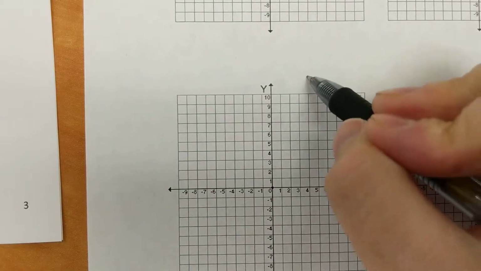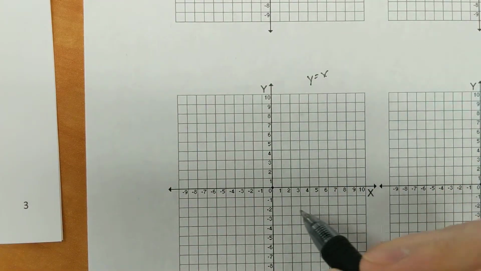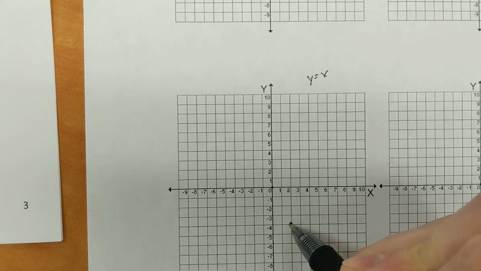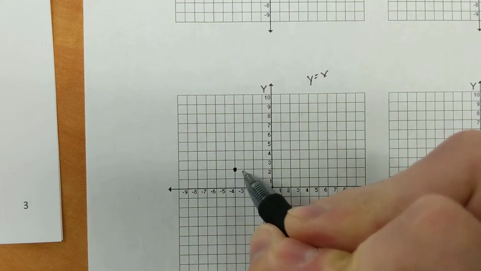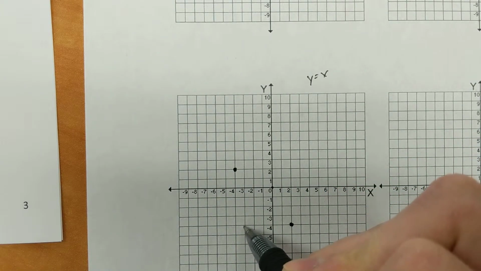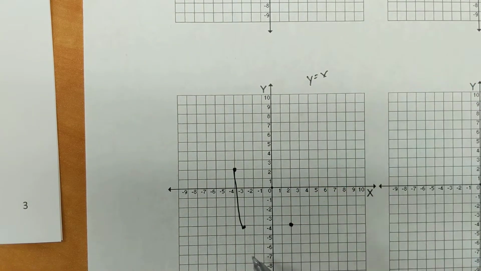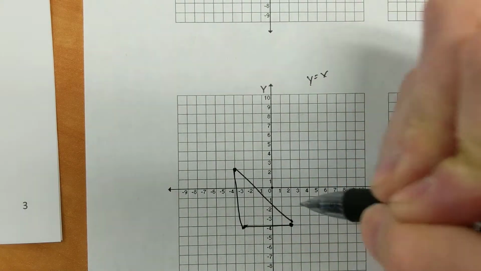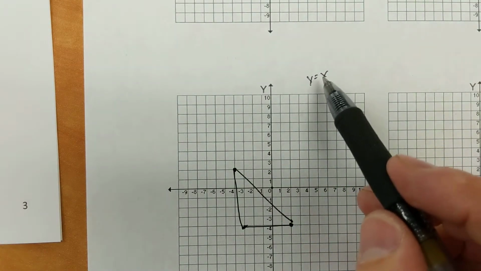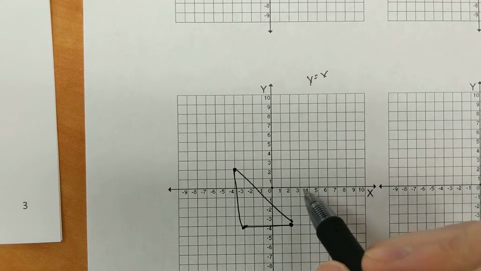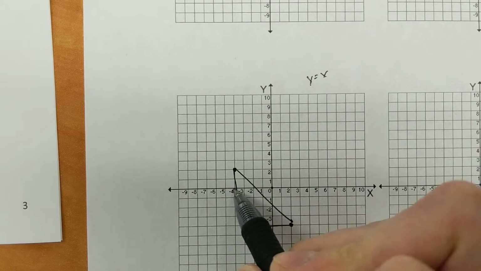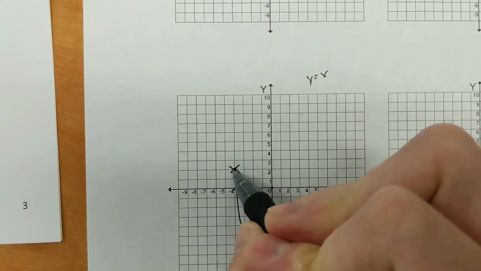And the last one was the line y equals x. So (2, -4), (-4, 2), and (-3, -4). So there's the original shape. Now the line y equals x actually just means reverse the x and the y. So the first point was (2, -4), so that's going to be at (-4, 2), which I already have a point there, so that'll be right on top.